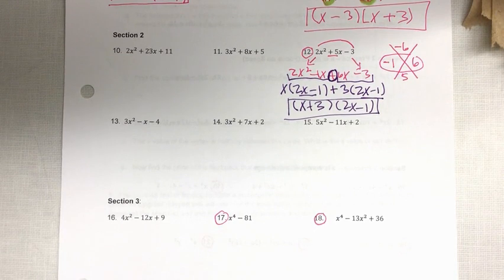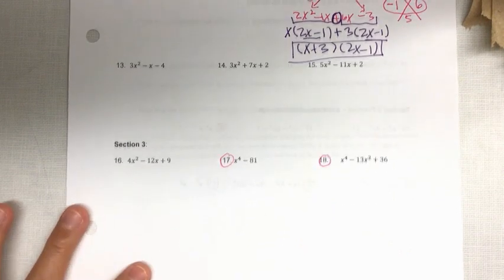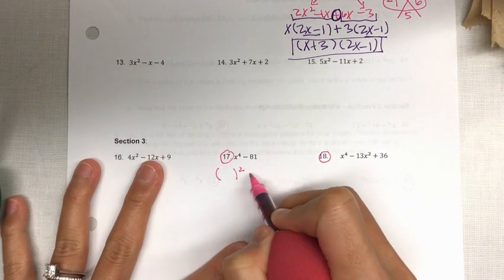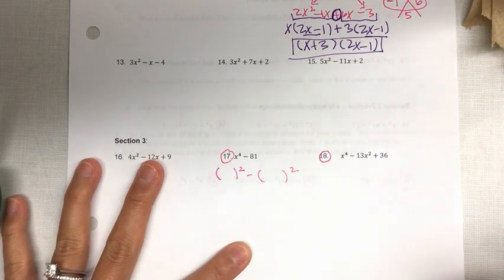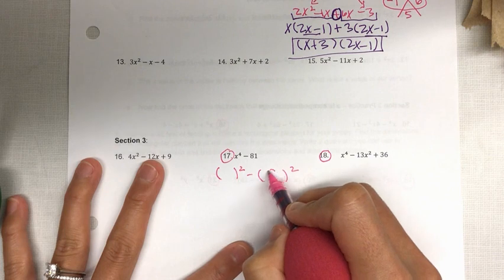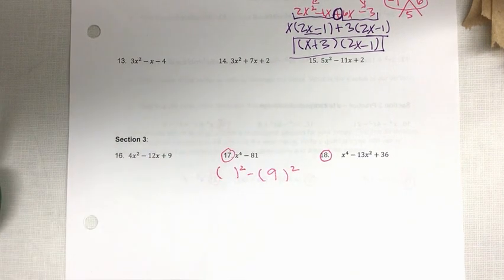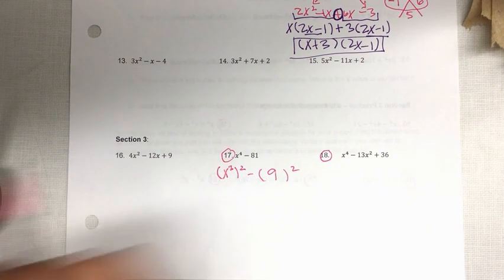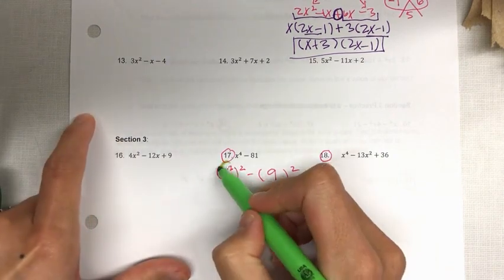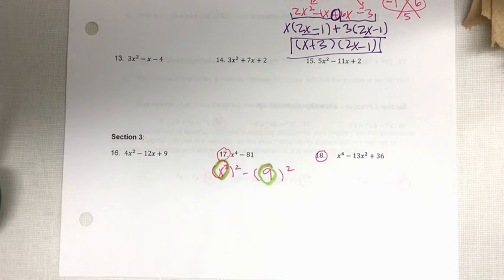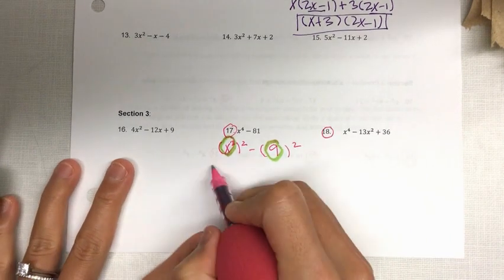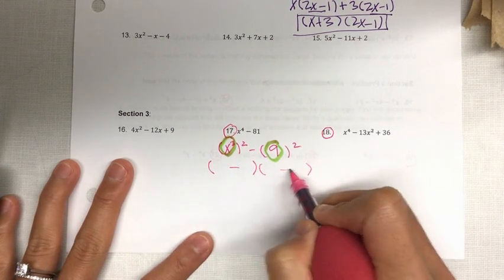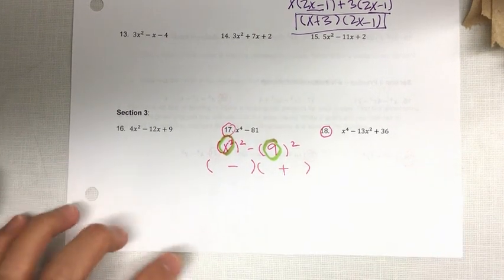It's storming right here. All right, on number 17, is this difference of 2 squares? So let's write out chunk squared minus chunk squared. We know the second chunk has to be 9. What must go on the inside of the first one? X squared. So then let's circle the pieces. Let's go into our difference of 2 squares. So when I do, I get something on the minus, something on the plus. Switch them if you want.